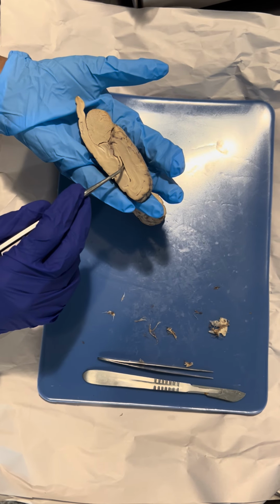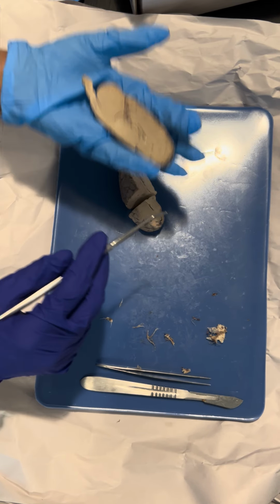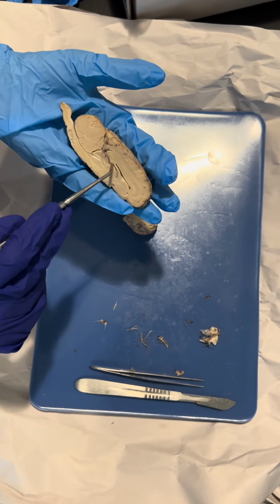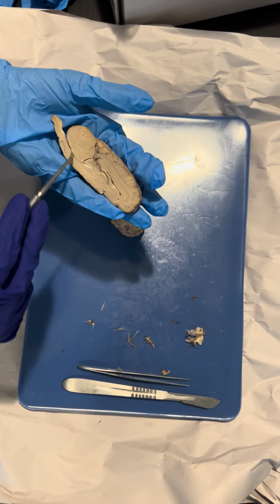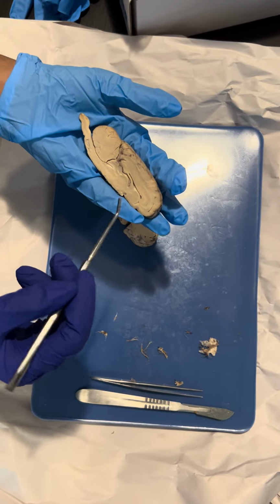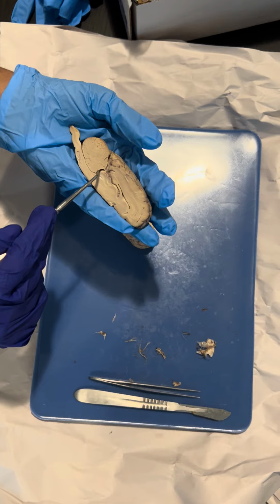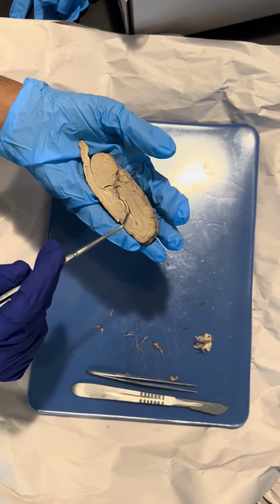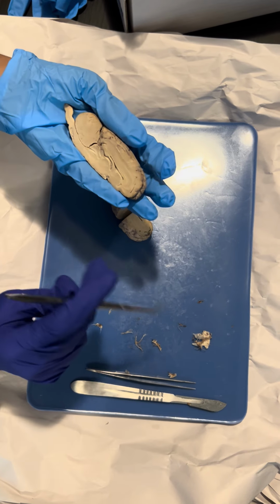Here we have the corpus callosum, and it connects the two hemispheres of the brain together. Here we have the third ventricle, and over here we have the fourth ventricle, and the third and the fourth ventricle are connected by the cerebral aqueduct, and it contains cerebrospinal fluid and connects these two together.